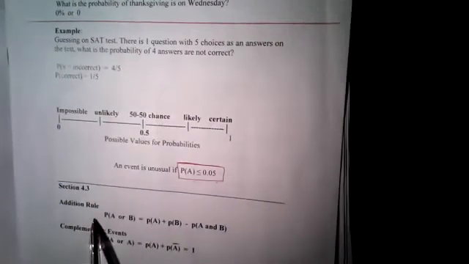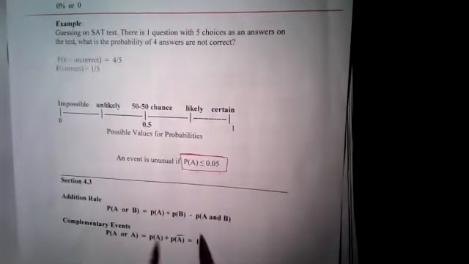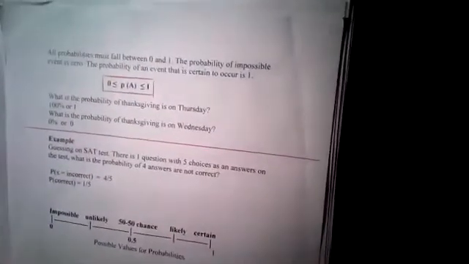There is an addition rule formula that we will see in the next examples. They call it union.